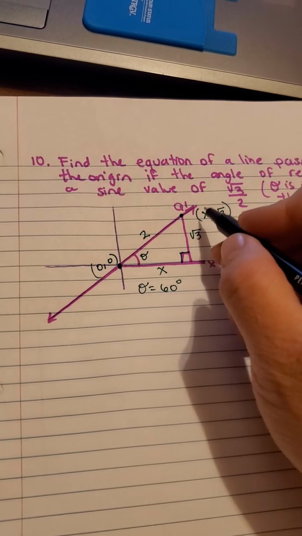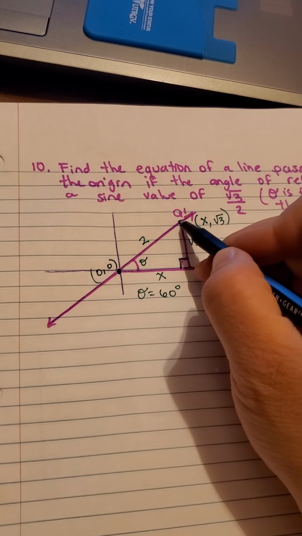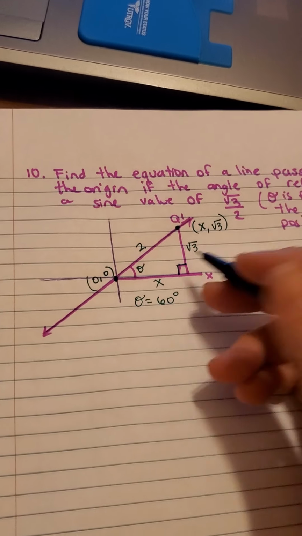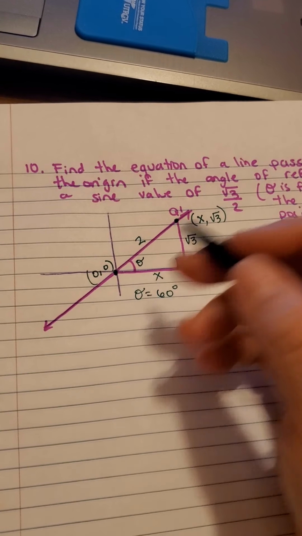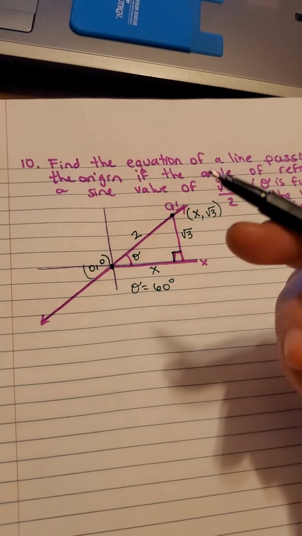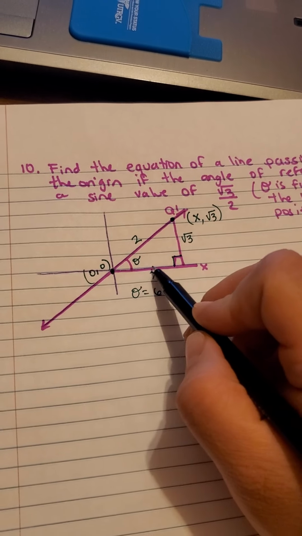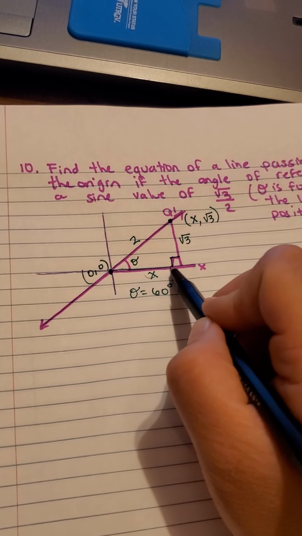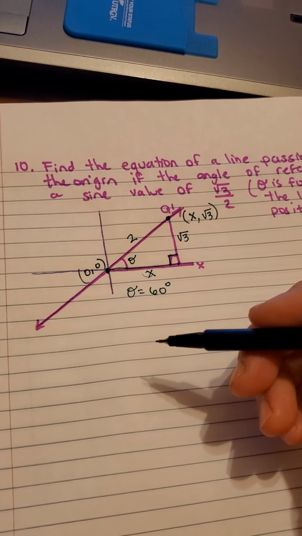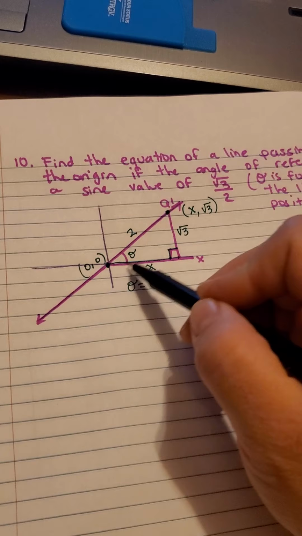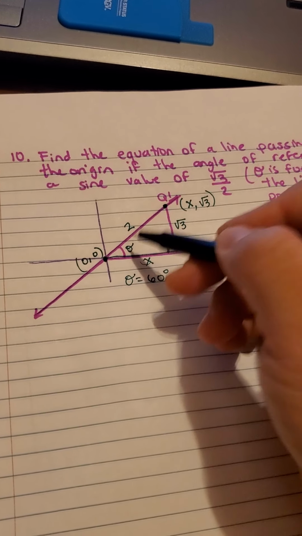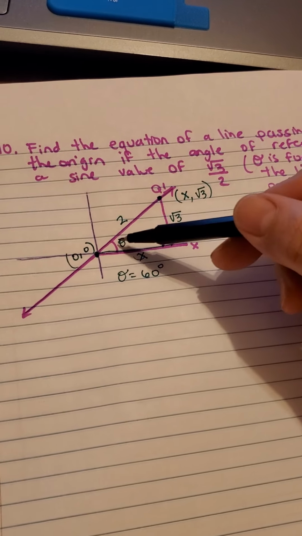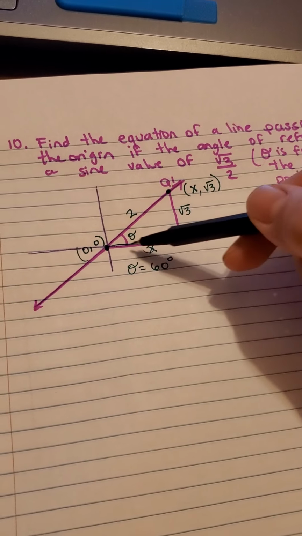Okay, so now we know that theta equals 60 degrees, and we need to find the value of x in order to be able to get the coordinate for that point of interest, the point on the line. So what trigonometric function connects this length and some other known value, for the angle theta? For the angle theta, this length is adjacent.